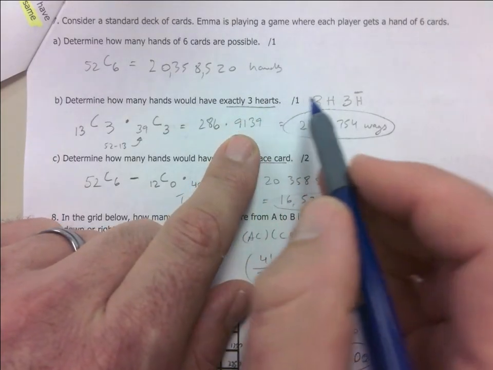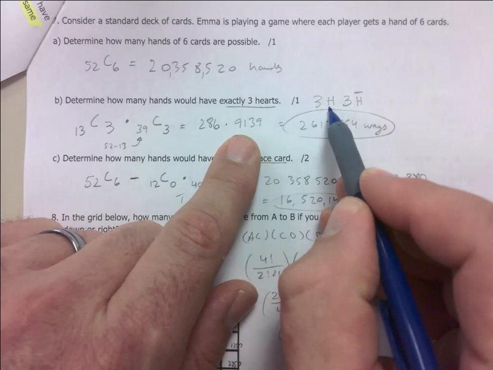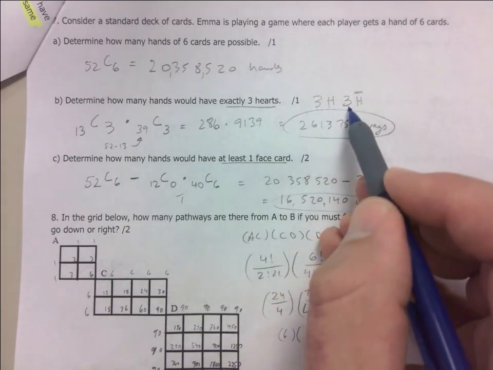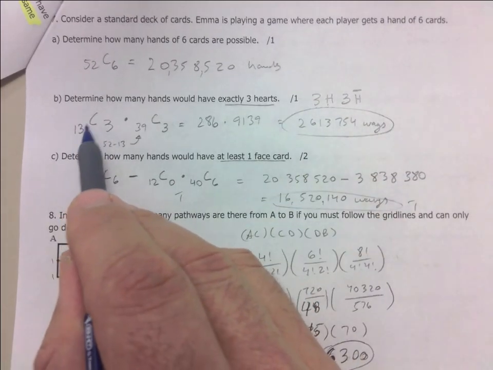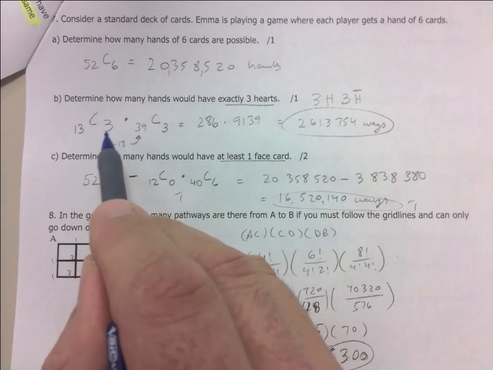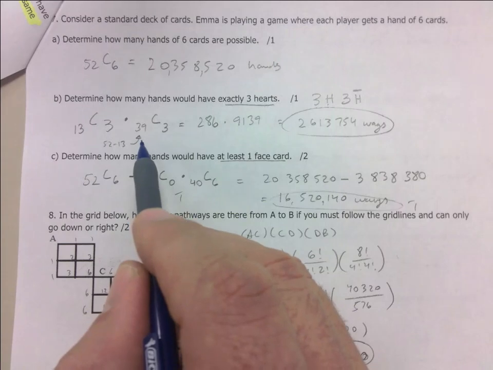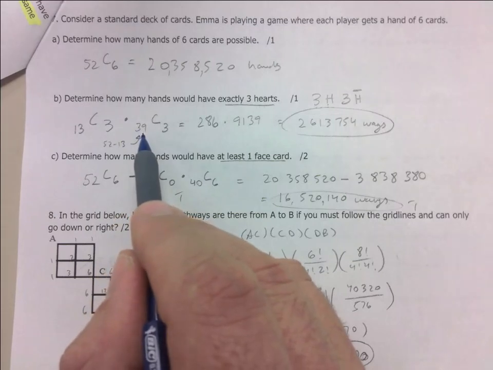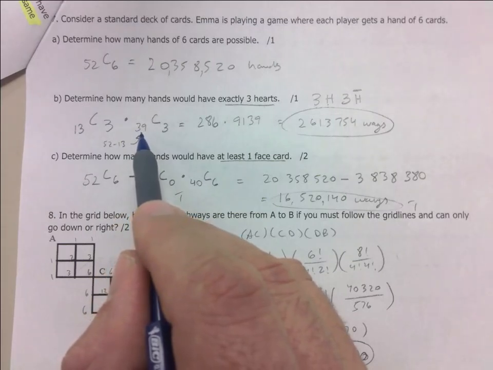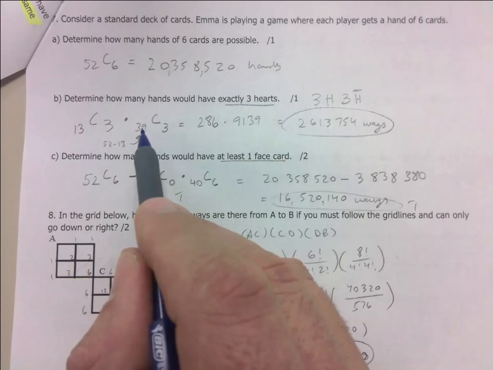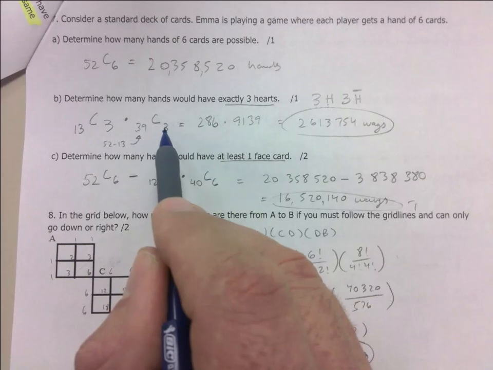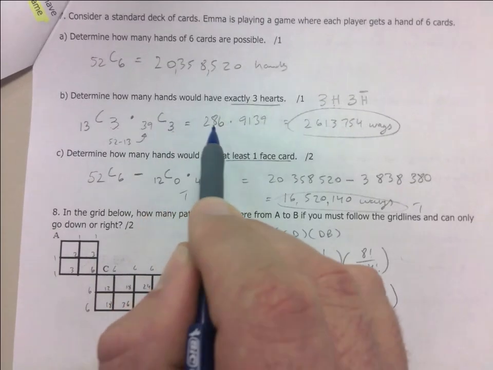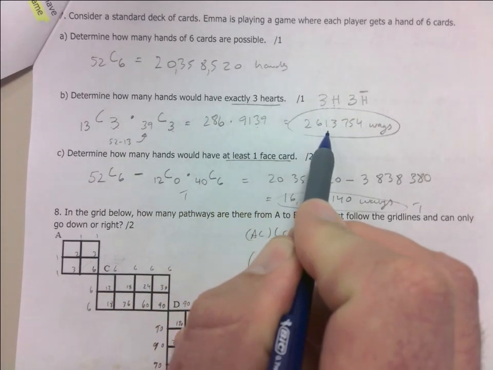So remember, if we want 3 hearts, the opposite of it would be anything that isn't a heart, but you still need 6. So from the 13 hearts, I'm going to choose 3. And how many cards are left that are non-heart cards? Well, we're going to go 52 minus the 13 hearts. So there are 39 cards that are something other than hearts. So from the 39, I'm going to choose my remaining 3 that I need to get the hand of 6. So multiply the answers, you get that.